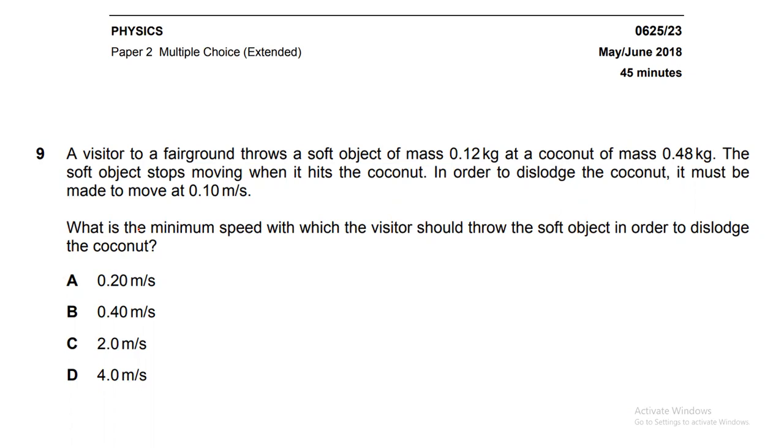In order to dislodge the coconut, it must be made to move at 0.10 meter per second. What is the minimum speed with which the visitor should throw the soft object in order to dislodge the coconut? Okay, so here the soft object will collide with the coconut.